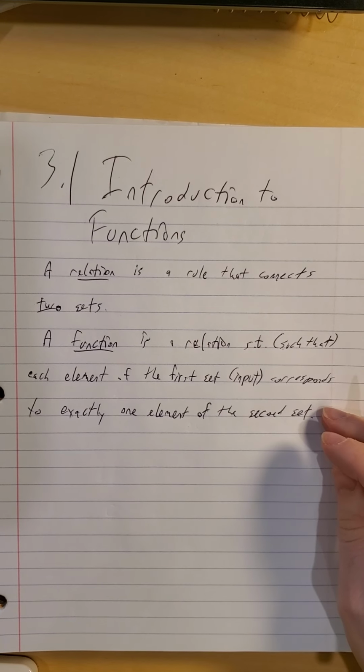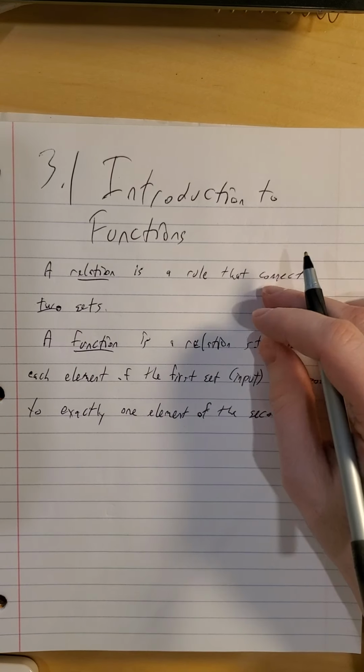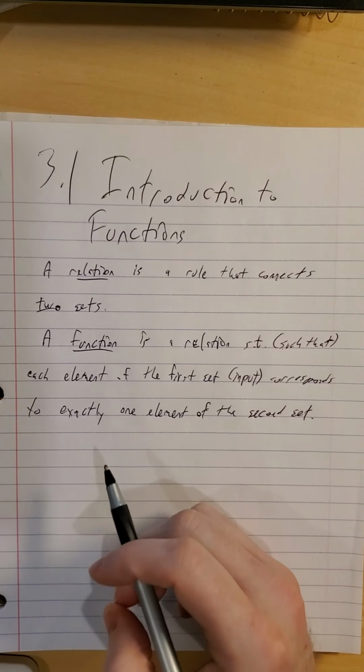So as long as we follow this rule, our relation is also a function. If something is not a relation, there's no need to try to see if it's a function. A function is a special subset of relations.